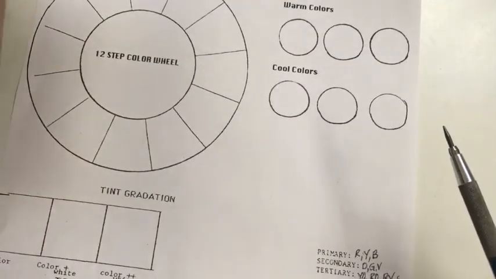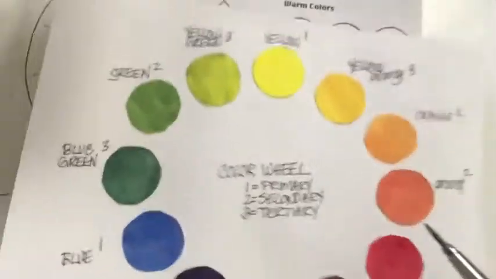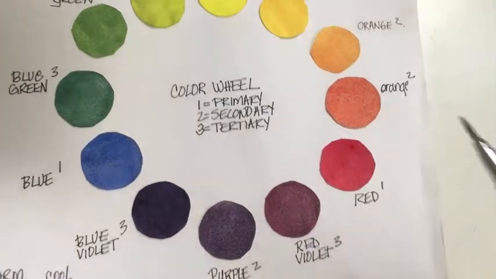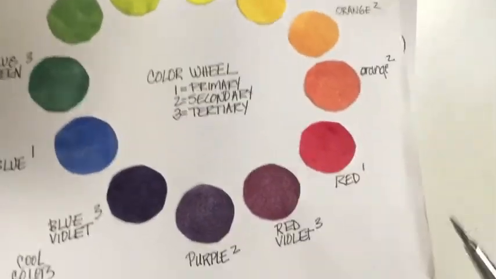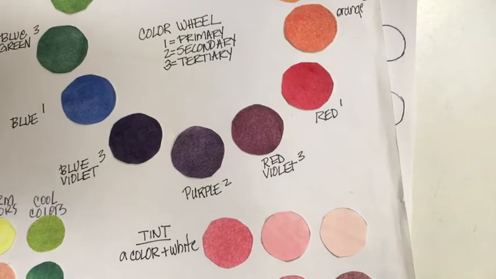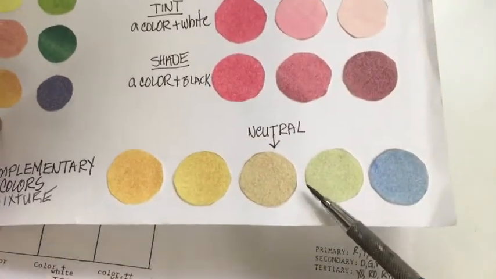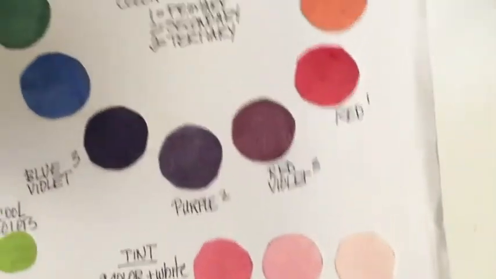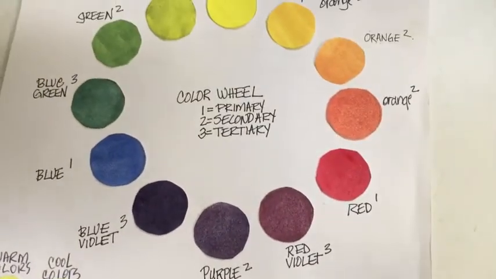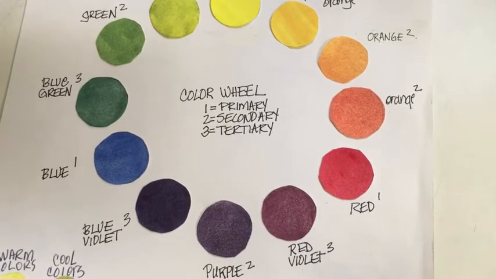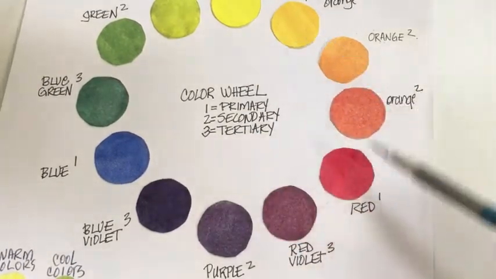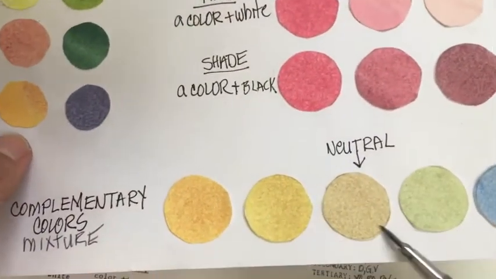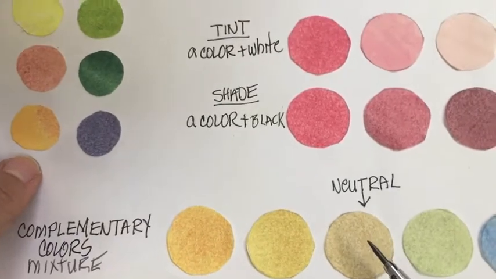Complementary colors are colors opposite on the wheel. So yellow and violet, blue and orange, any pair of complements. If you mix complements, you get neutrals, which we'll be doing too a little later. Intensity has to do with how bright or brilliant the color is, how much pigment the color has in it. These are all pretty intense colors, but if I dull it down and make more of a neutral, these are less intense colors.